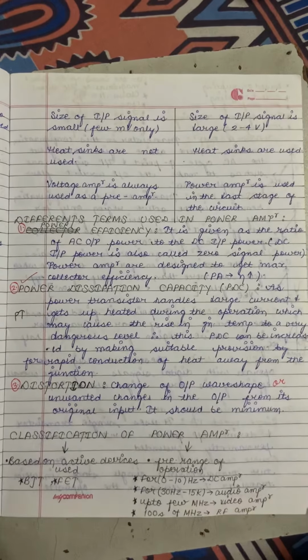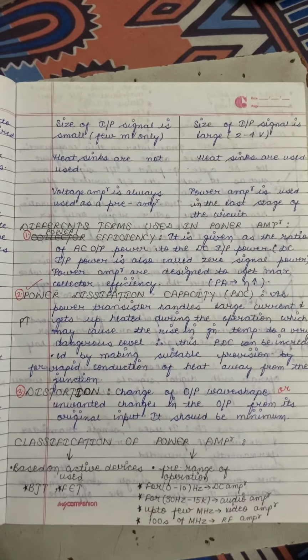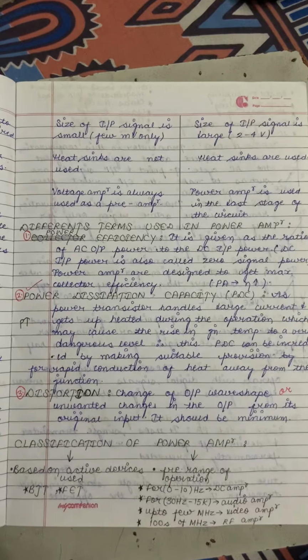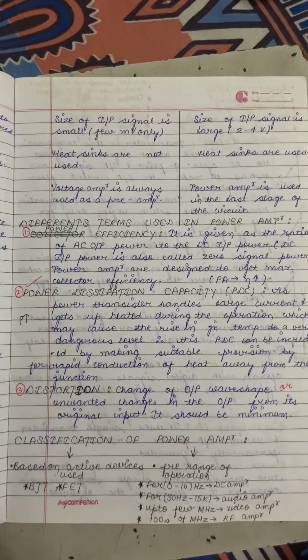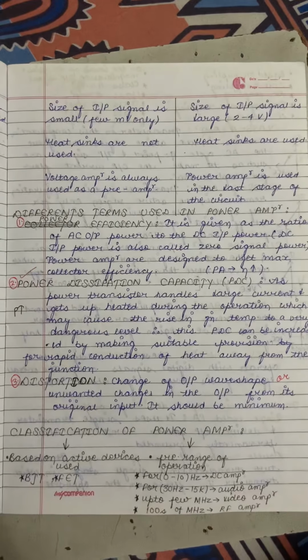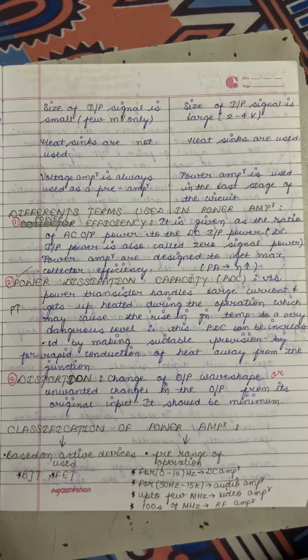Distortion is the change of output wave shape, or we can say the unwanted changes in the output waveform from its original input, and it should be minimum. And it is all about the basic introduction of the power amplifier. In the next lecture, we will discuss the class A amplifier in detail.